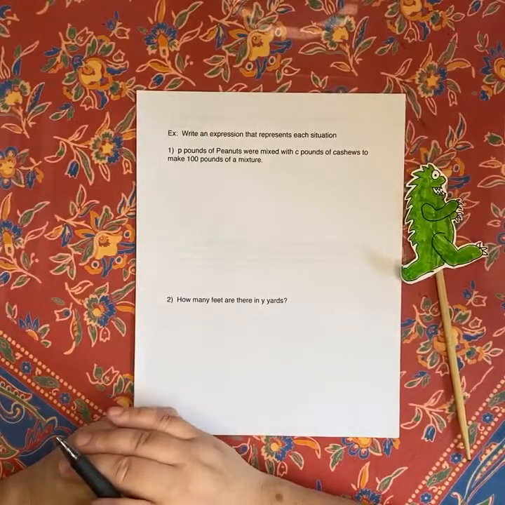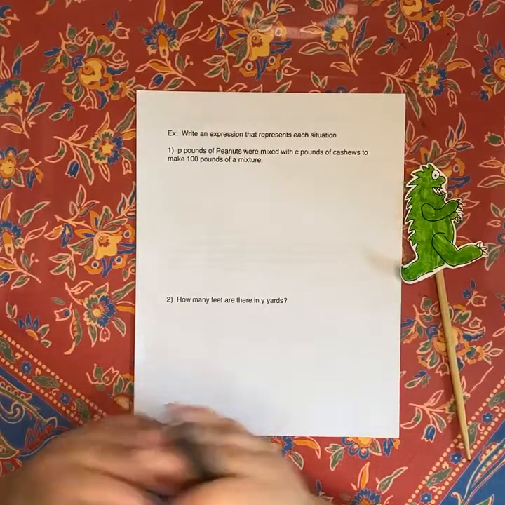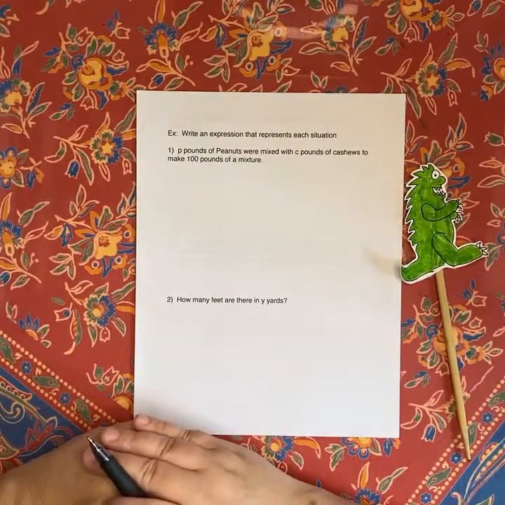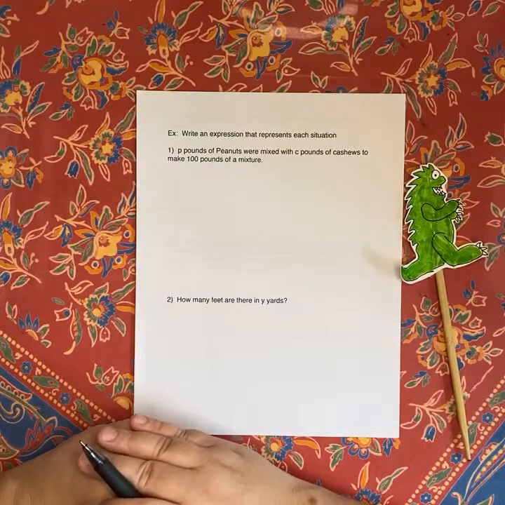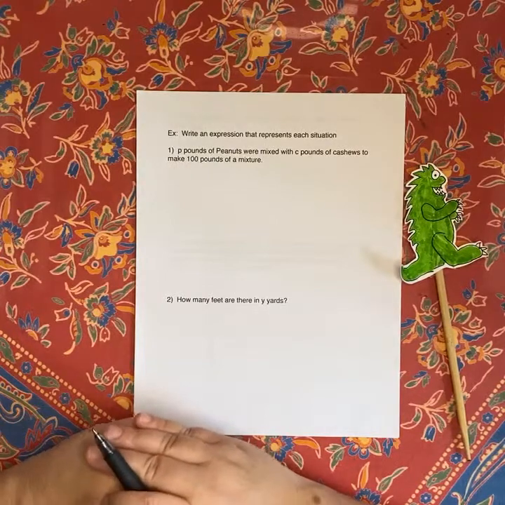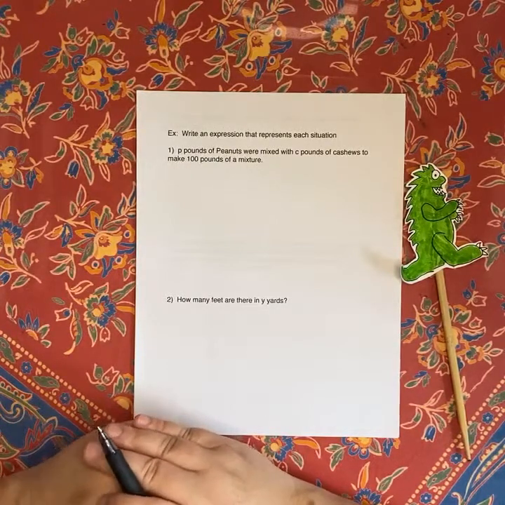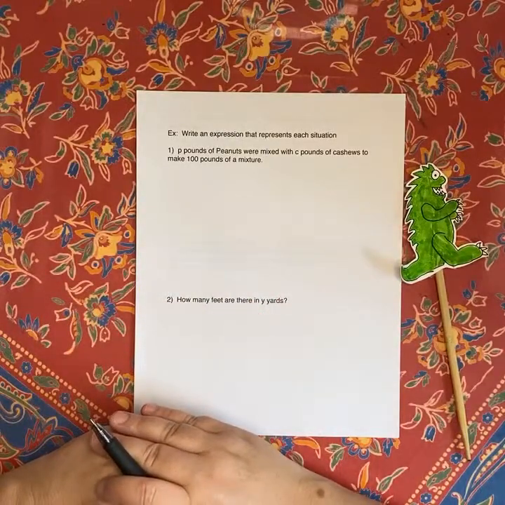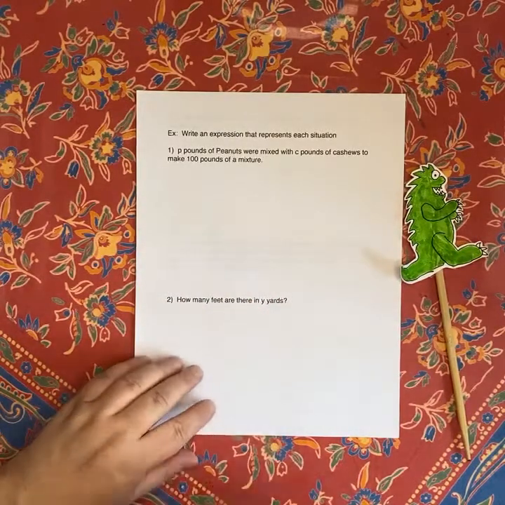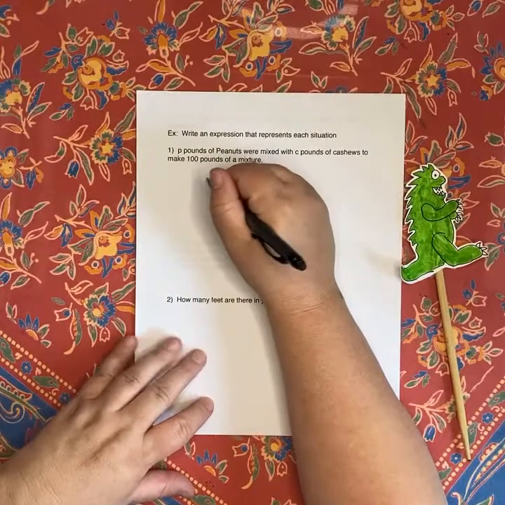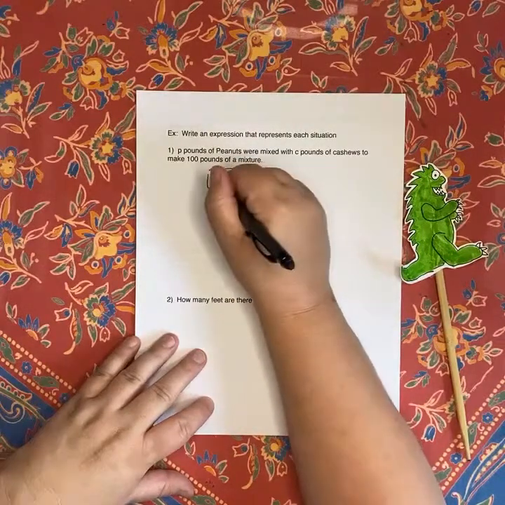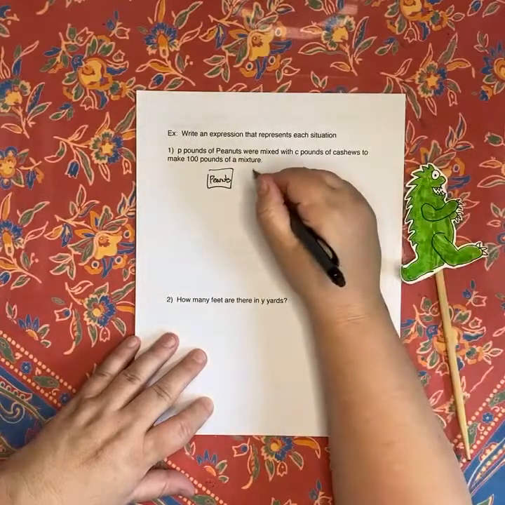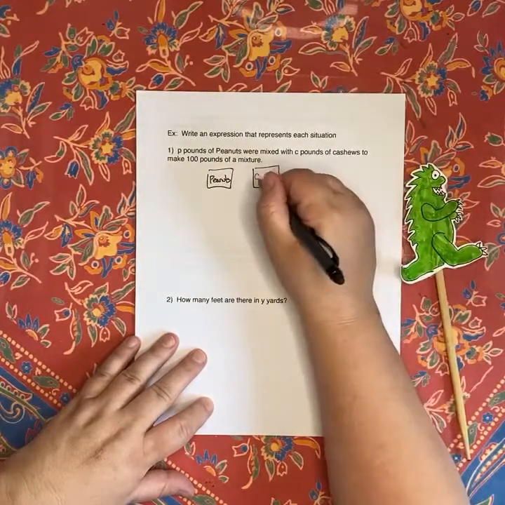So I'm looking at it and I'm asking, is there a picture I can draw? There's probably a picture that some people could draw. I don't think I could do a good drawing of a peanut or a cashew. So I'm going to skip the drawing, but if a picture would help you, awesome. What I can do is boxes, because I can draw boxes. So I can do my boxes of peanuts were mixed with cashews.